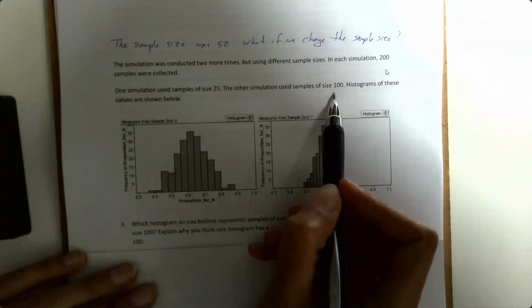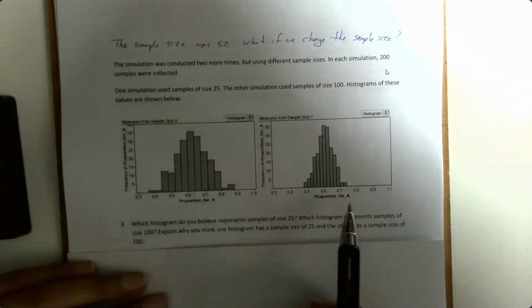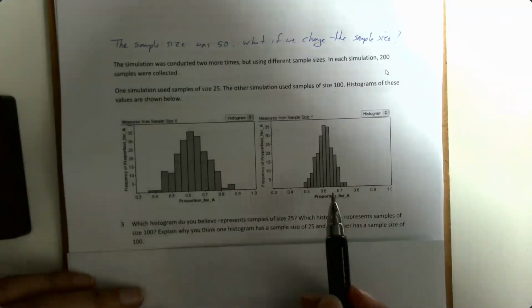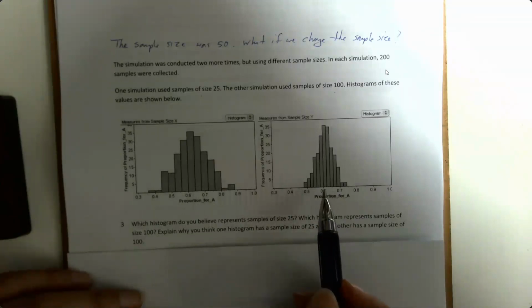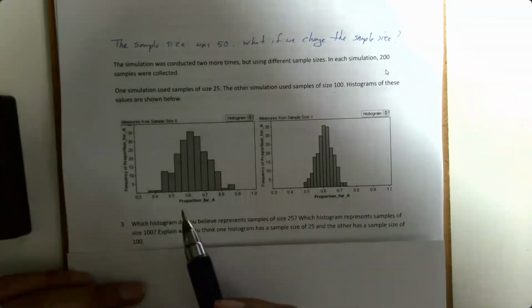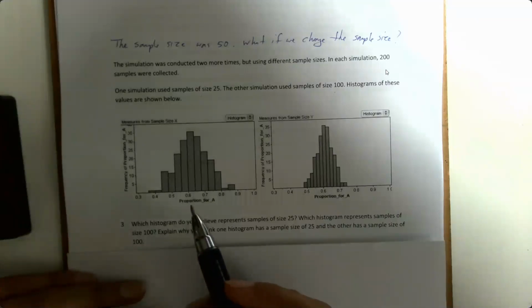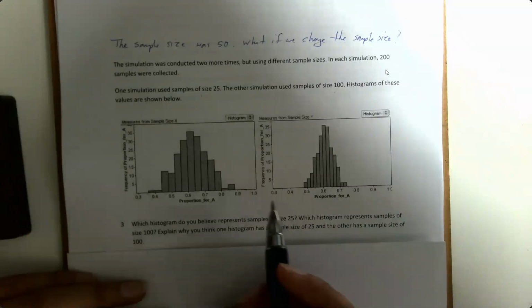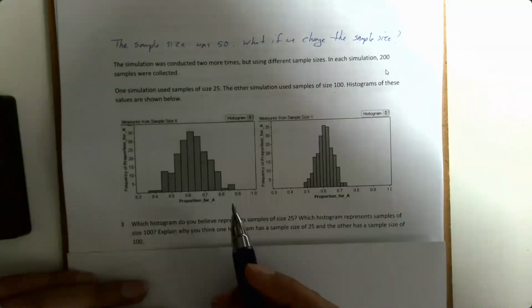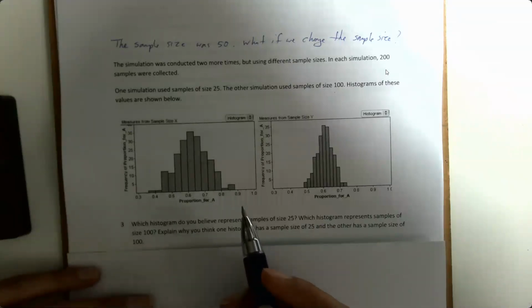We're interested in seeing what changes we have for the distribution itself. Does it give me an accurate estimate of the typical value or not? Remember that we don't like to have too much variability in our data. We don't want variability. We want to have a nice bell-shaped graph with less variability.